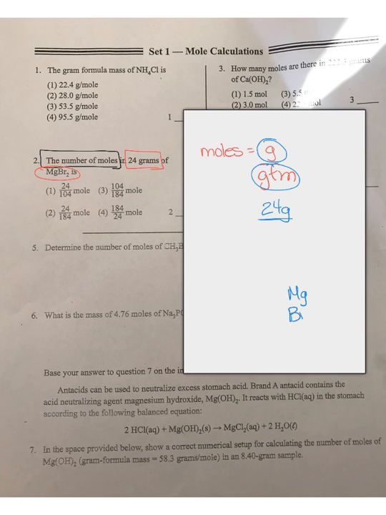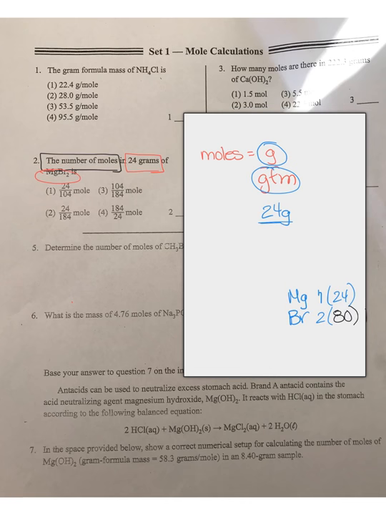Magnesium bromide. We've got 1 magnesium. It weighs 24. We've got 2 bromines, and this is 80. My pen is not working, so 80. Okay, 2 times 80 is going to give me 160. I don't know if you can see that there. 24 times 1 is 24. 4, 8, 184. So my gram formula mass is going to be 184 grams per mole, and that's going to equal moles.